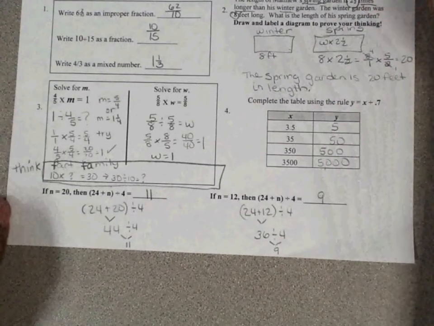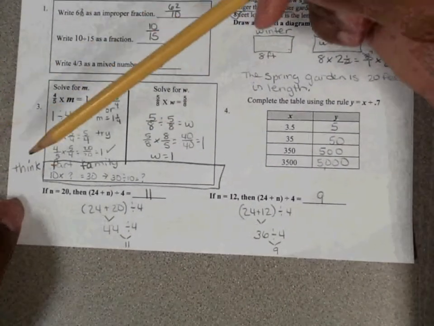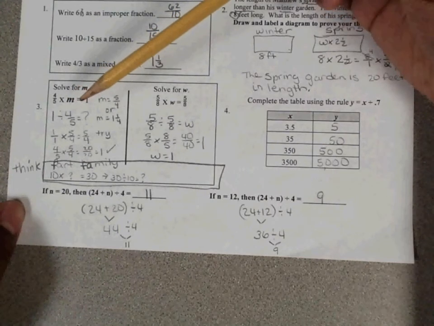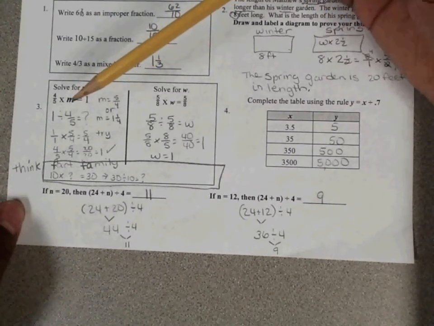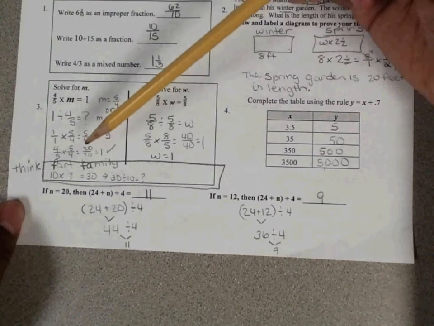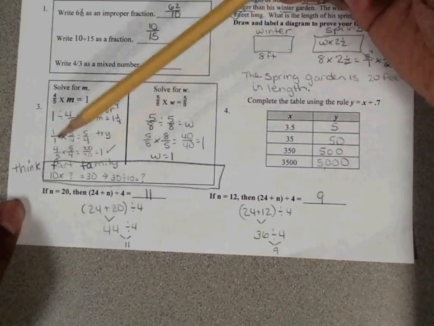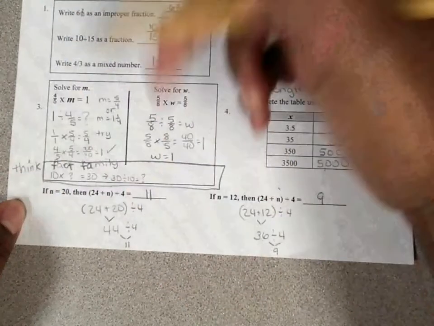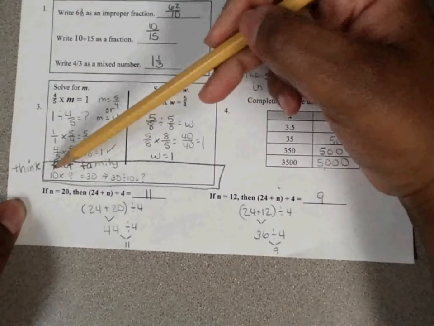Number 3, it says solve for M. Remember, think fact families. If I have 4/5 times something that I don't know equals 1, well, what can I do to figure out M? Well, let's go back to our whole numbers, things that we learned back in first grade, kindergarten. We learned about fact families.